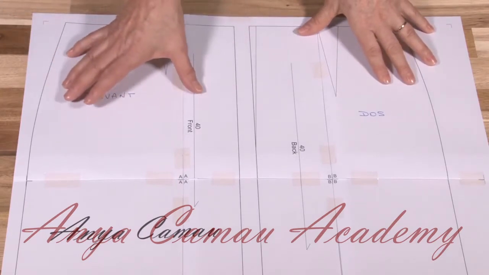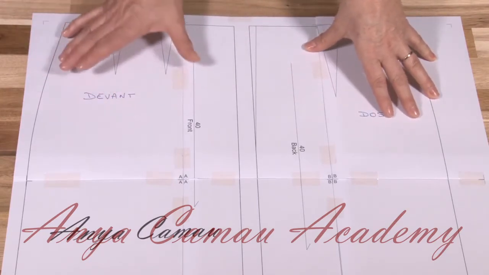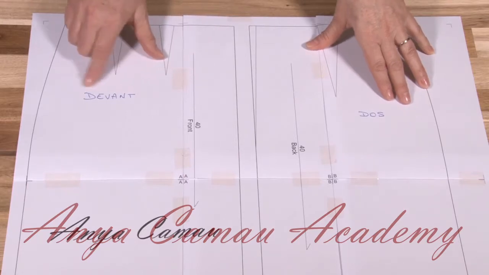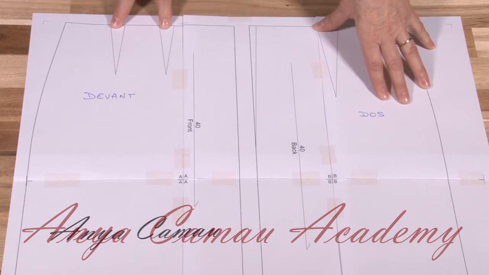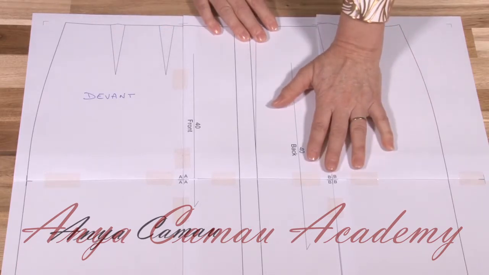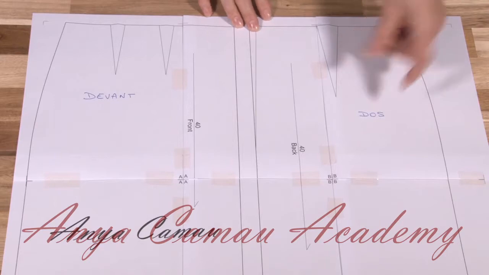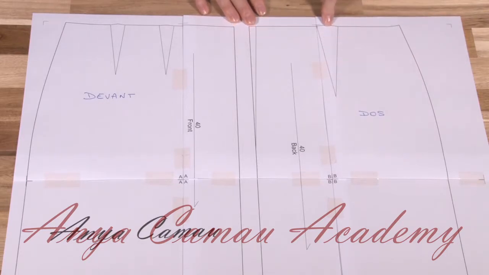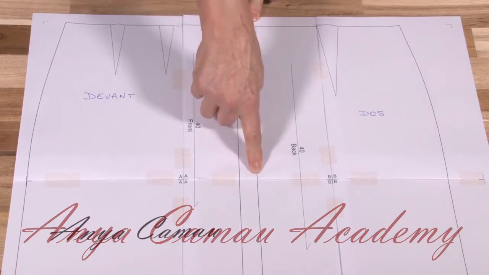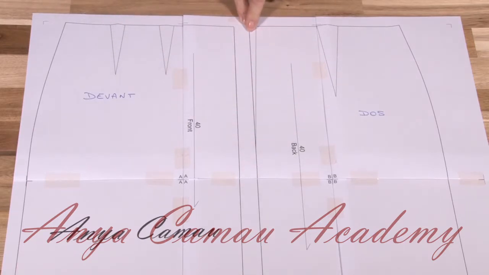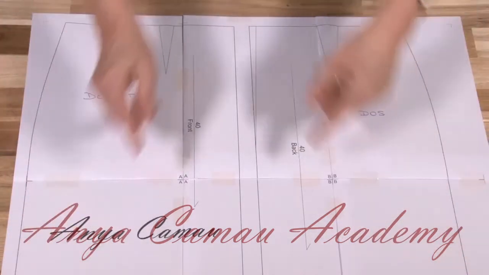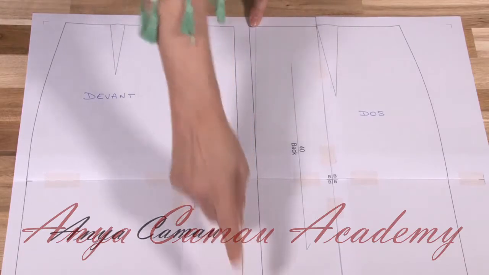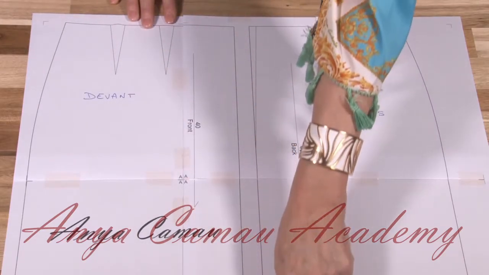Here you have two pieces, half the front, which are marked devant and which can be recognized by its two similar dots to the waist, and half the back that are marked dos, where you have a larger dot and a small dot that goes down to the hips along the middle of the back. Here you have the two sidelines. Here the middle of the front and there the middle of the back.